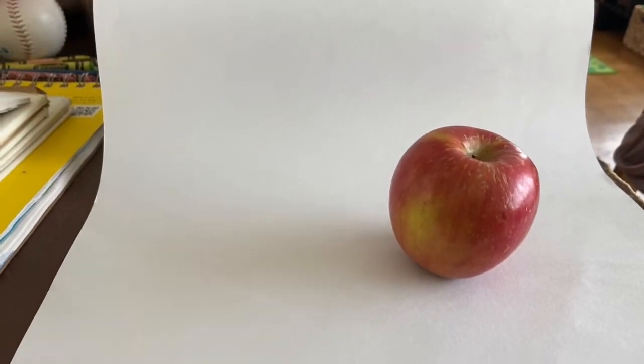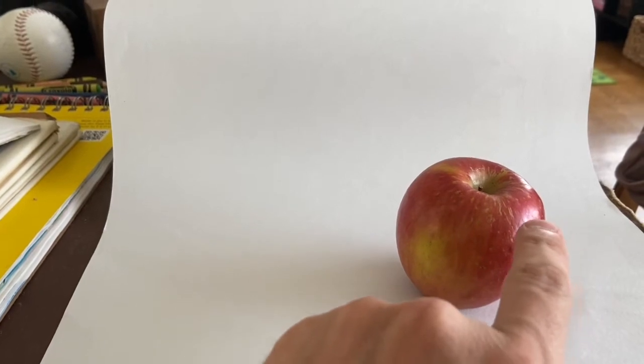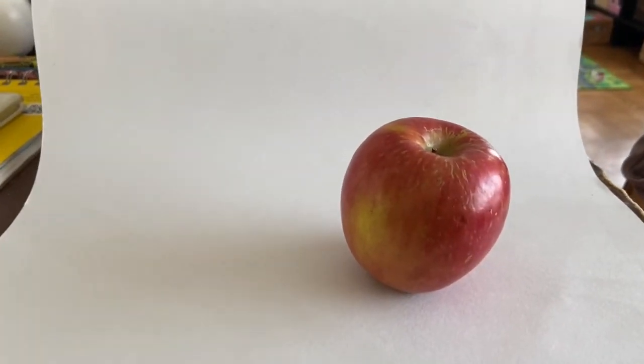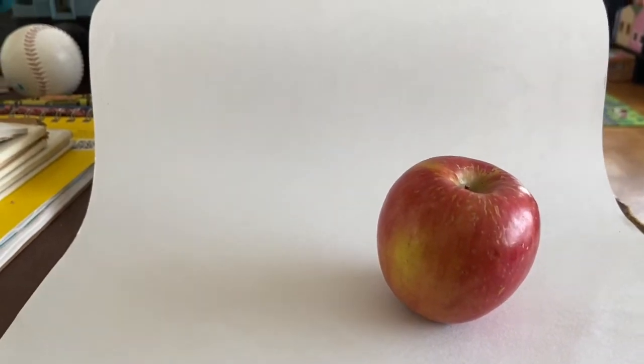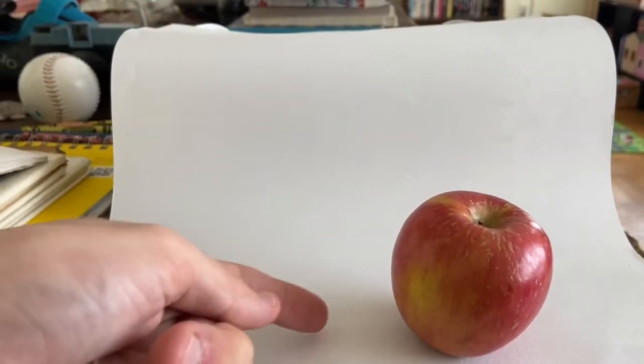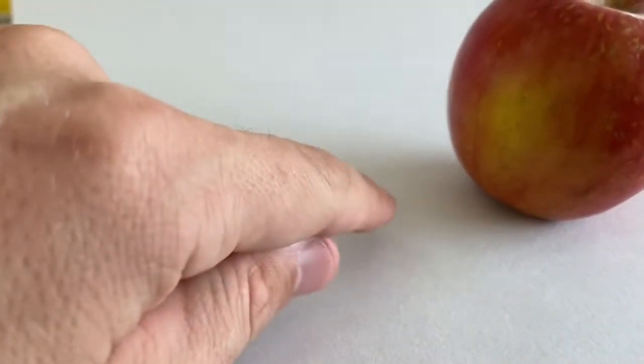And my shadow is right here because it's the opposite side of where my highlight is. So if my highlight is over here, then my shadow is going to be on the opposite side right there. You all can see the shadow there, and it's darker right underneath of the apple.